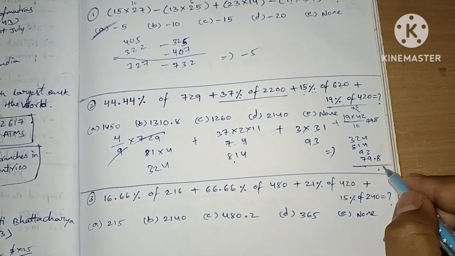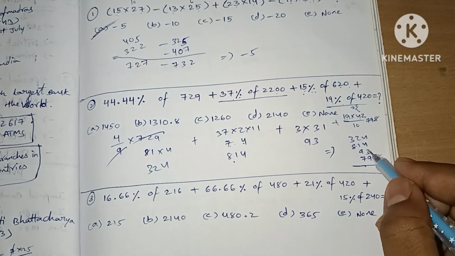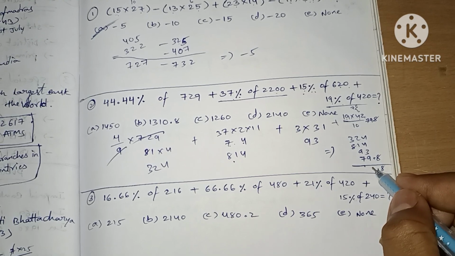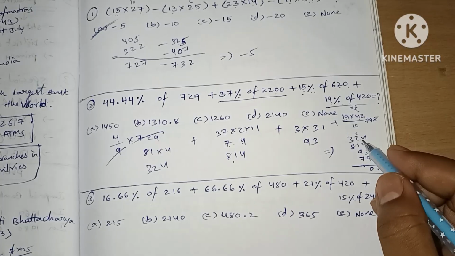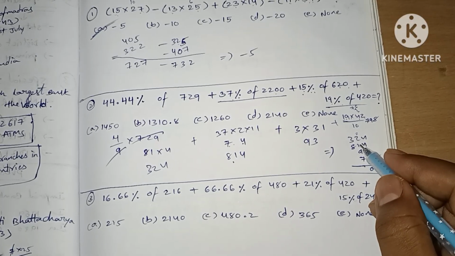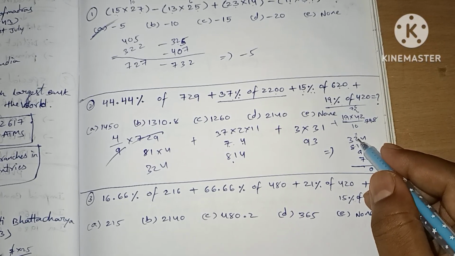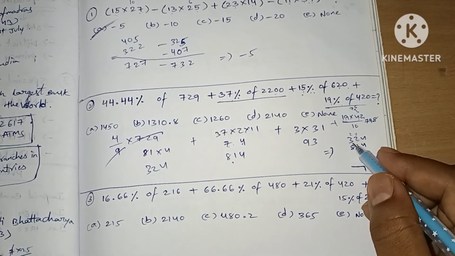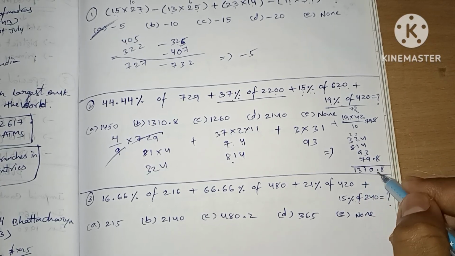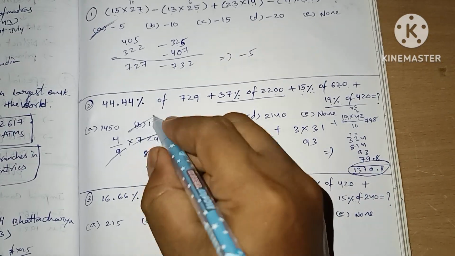So totally we have 0.8 here. 12 plus 8 is 20, 5, 10, 19, 21. This will be 1311, so 1310.8. So our answer will be option B.